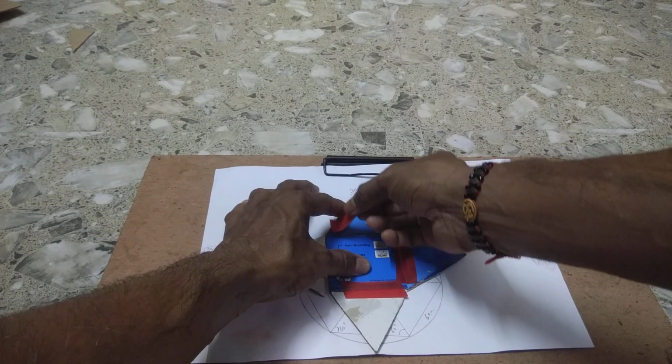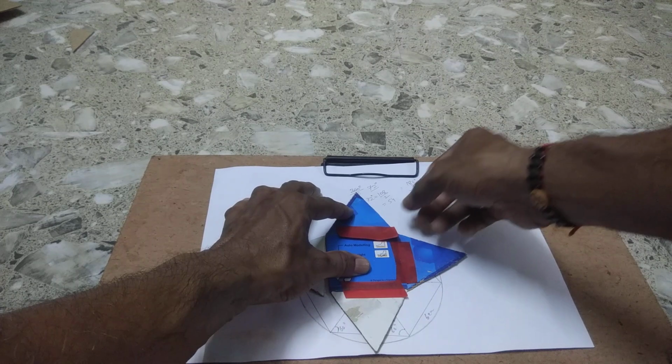Here you see how we are making this pyramid with a square base.